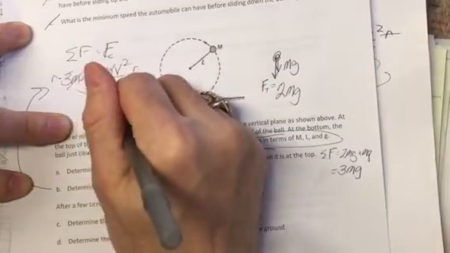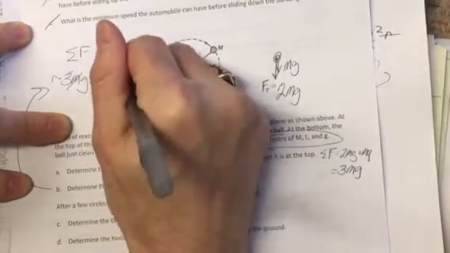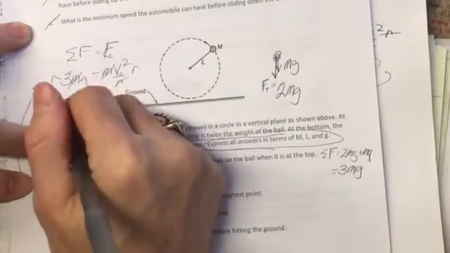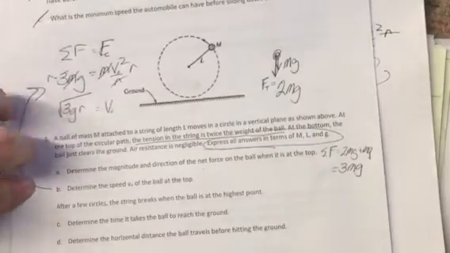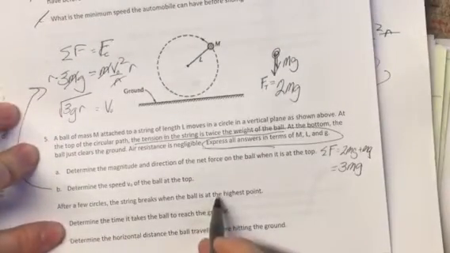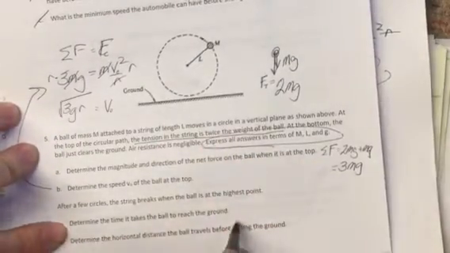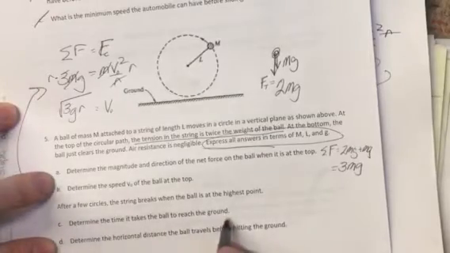And then take the square root, of course. And so that v, I guess they're calling it v naught rather, will be the square root of 3gr. Cool. Now, the string breaks when the ball is at its highest point. That's not likely. It's more likely to break at the bottom. But determine the time it takes the ball to reach the ground.